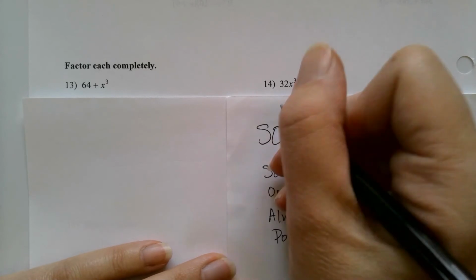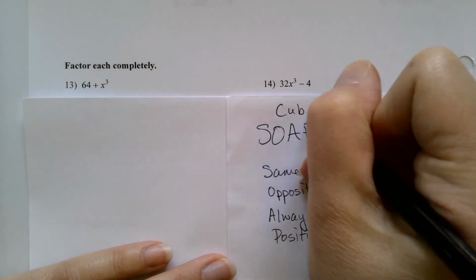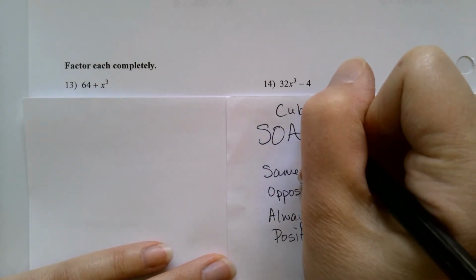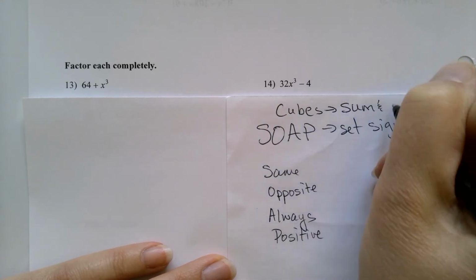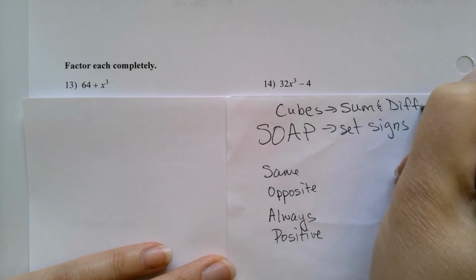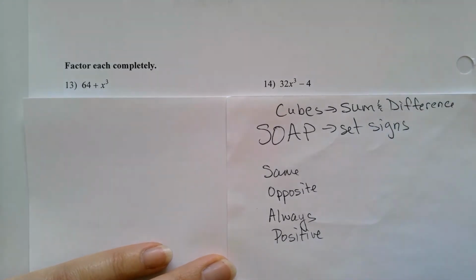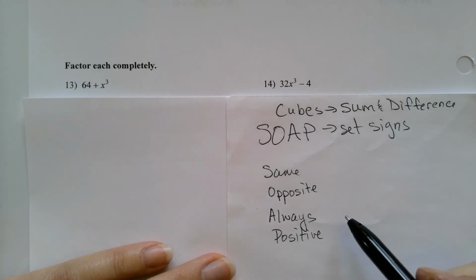We are talking about cubics. All right, so we have cubes. We're going to have the sum and the difference of cubes. So I sort of want to do a quick reteach on this because it's one of those things that's easy to forget. So SOAP helps us set signs. Well, how do I know it's cubic?